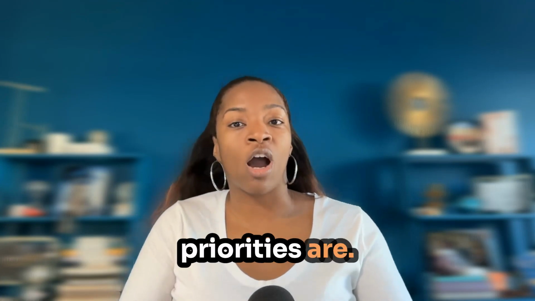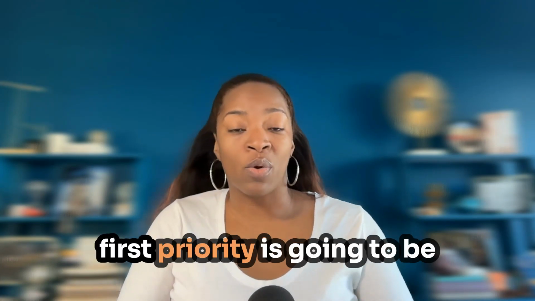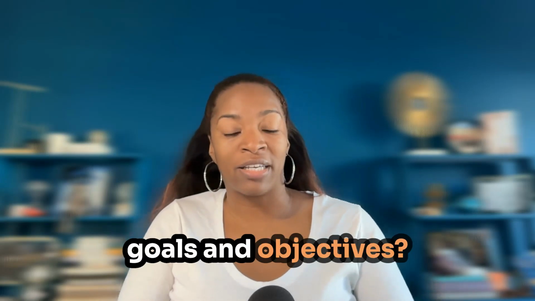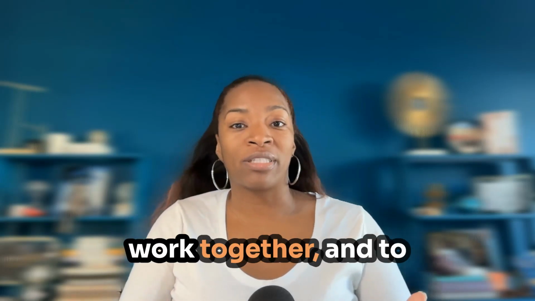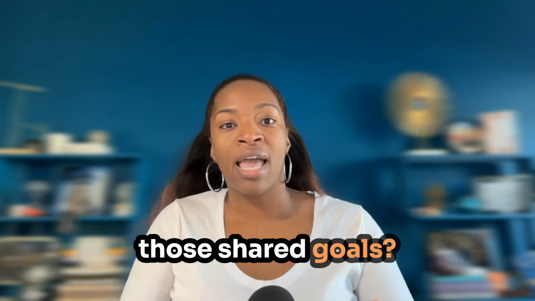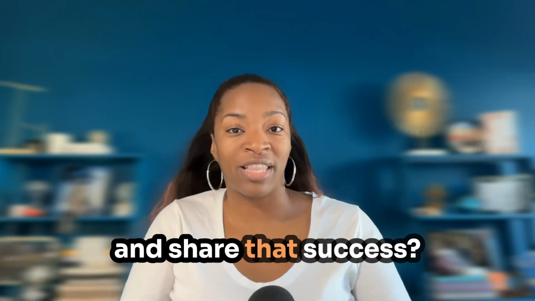Once you have your team structure in place, your first priority is going to be achieving that alignment. What are your shared goals and objectives? How will your teams work together, and to what extent will you work together to achieve those shared goals? How will you measure the success of the collective? How will you report and share that success?